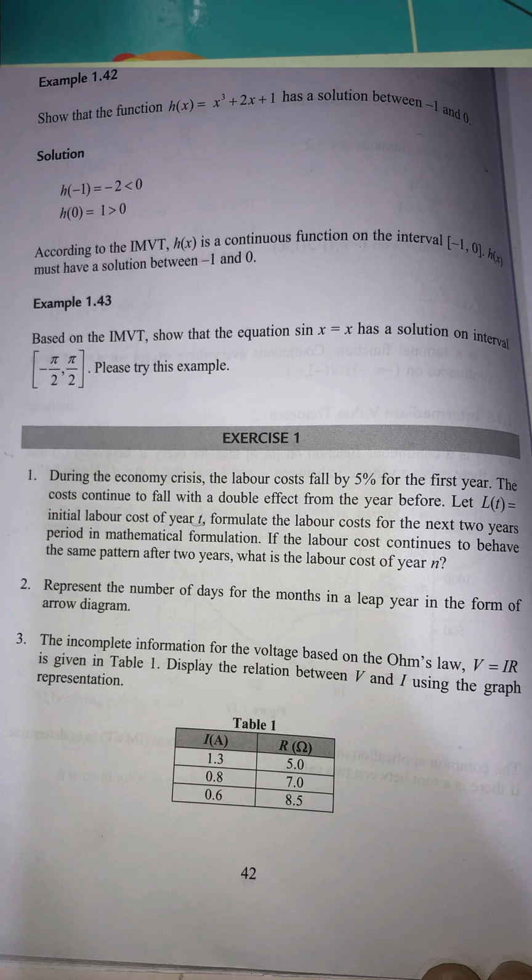And we are asked to formulate the function LT. It asks us to find the labor cost of year N, where LT equals the initial labor cost of year T, and T is the year, of course. Now let's start. Question 1.